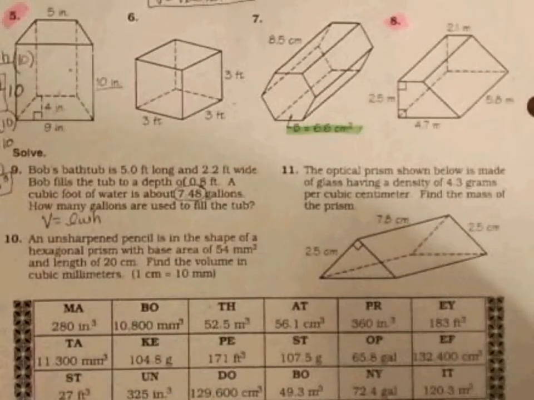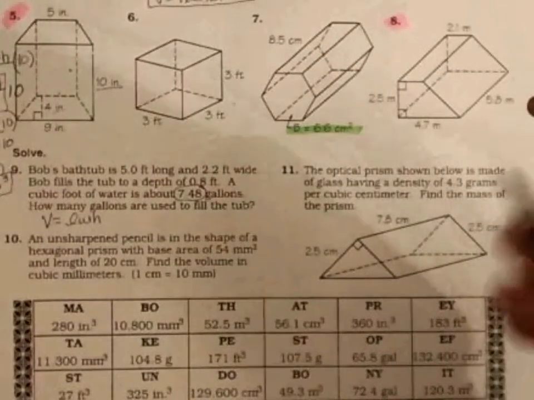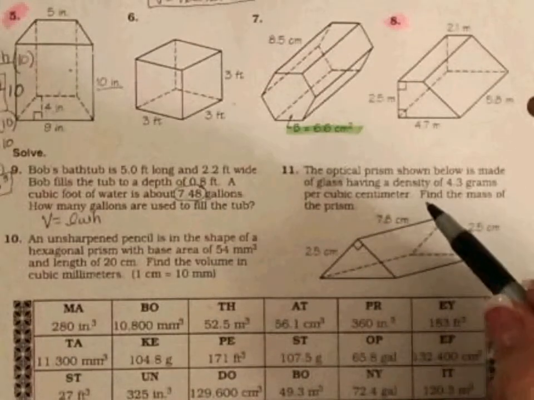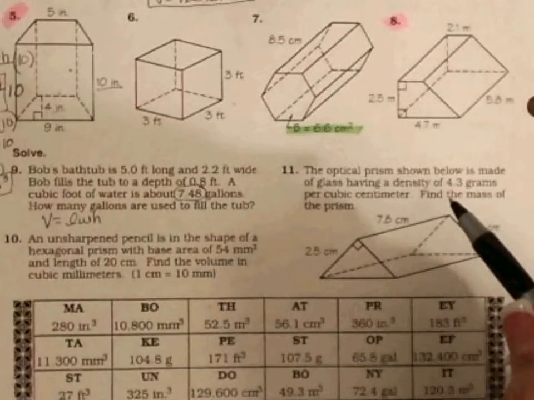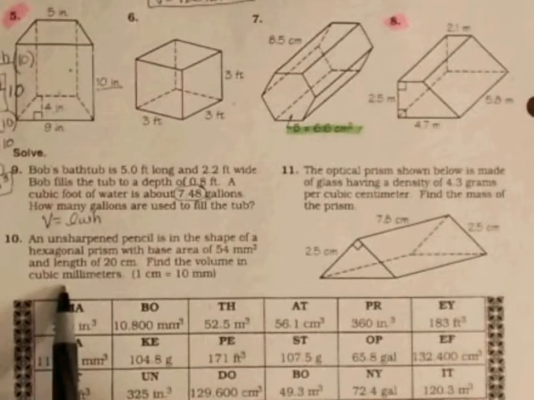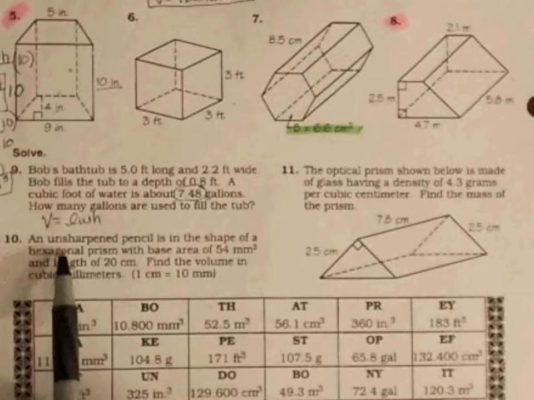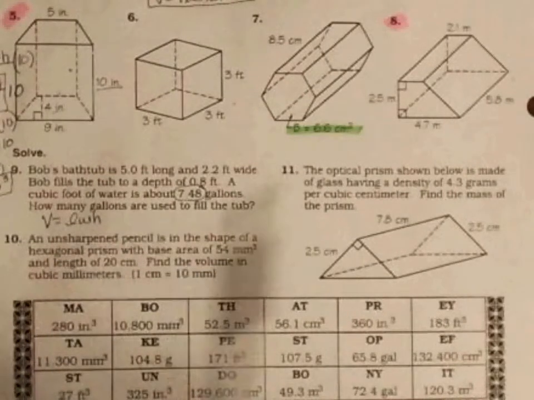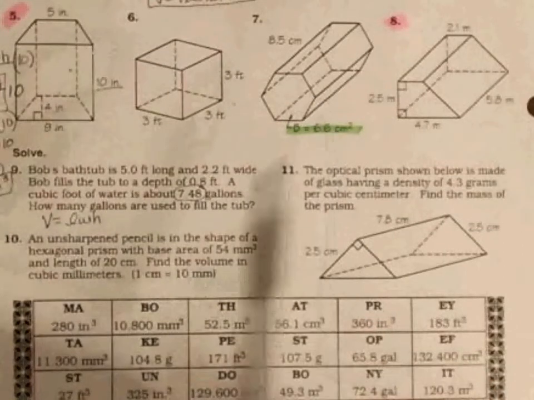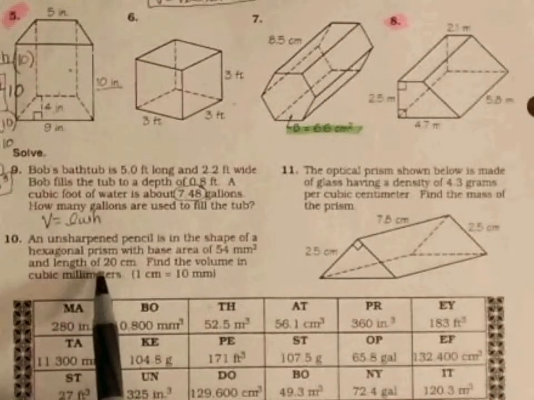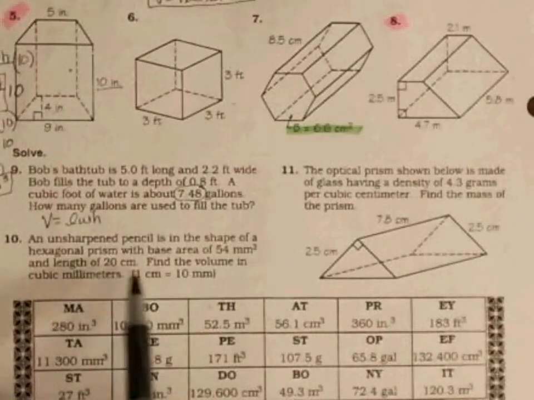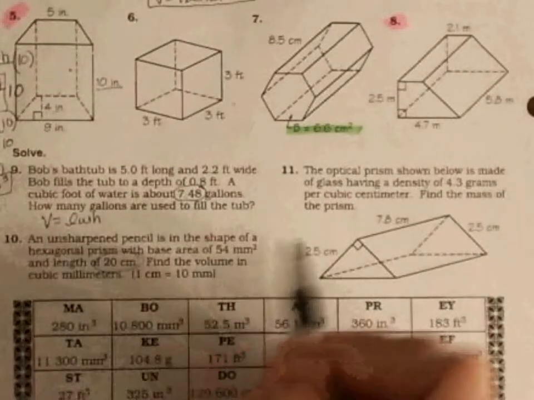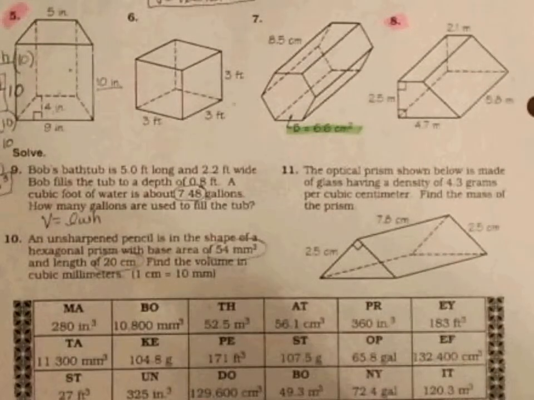11 is just like that, and on 10 you're just finding the volume. It gives you the area of the base. This is like number 7. So it gives you the area of the base, but you have to convert these centimeters to millimeters because these two measurements are different.